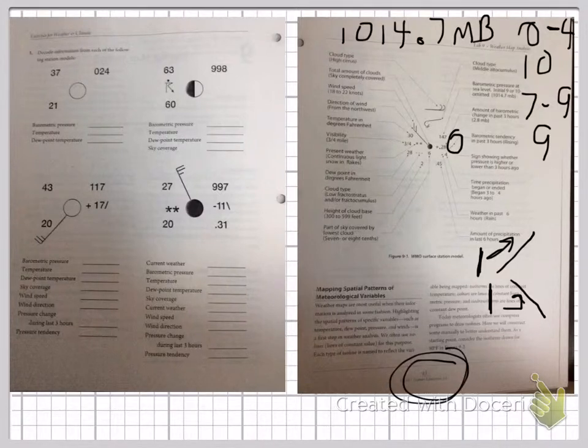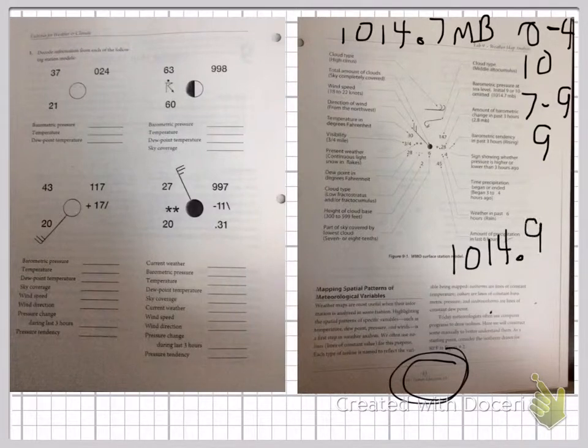Some other information I can give you is that right now, according to our model written right here, the tendency is rising, and it's rising at 0.28. That means in three hours' time, the number above will rise by 0.28, which means that it will be 1,014.98 millibars of pressure.